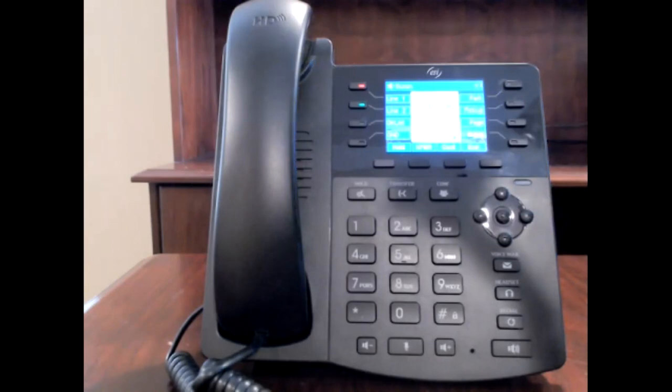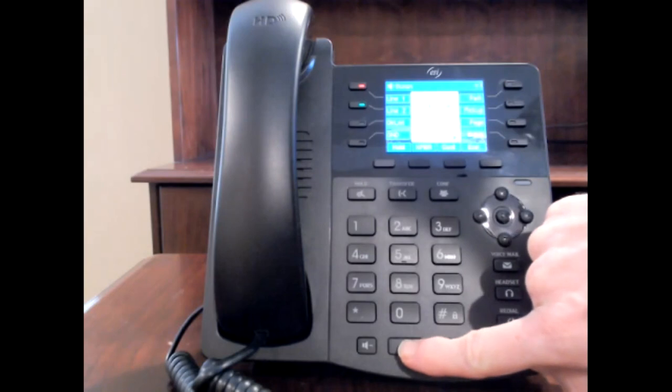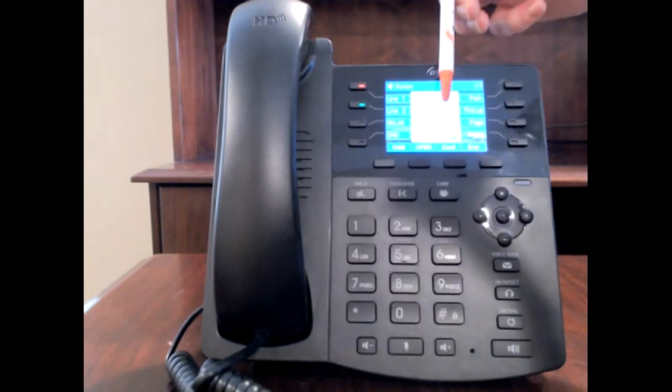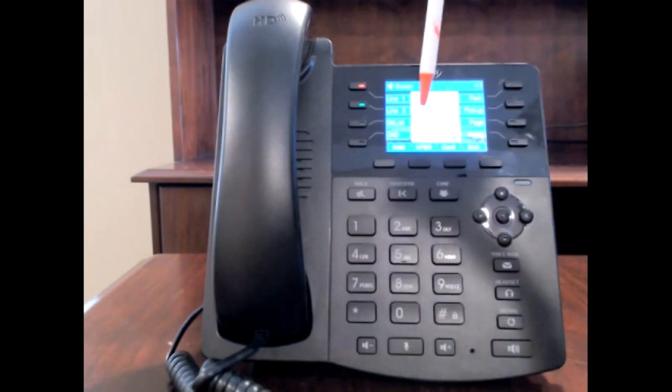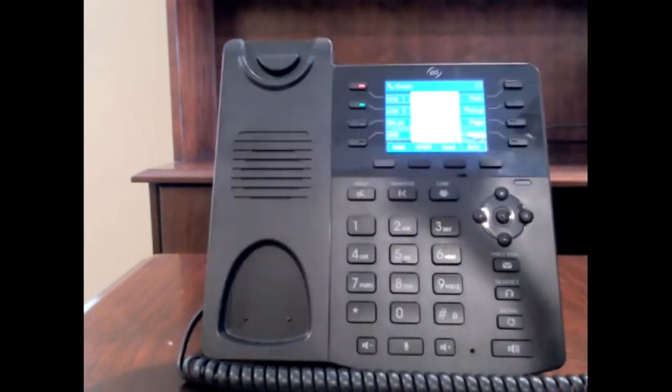When on a call, you can mute yourself to the caller by pressing the mute button on the bottom of the keypad underneath the 0. I know it's hard to see on this recording, but it says mute, and there's a little microphone with a line through it indicating that I'm muted. So I can mute myself on handset or on speaker, either way.